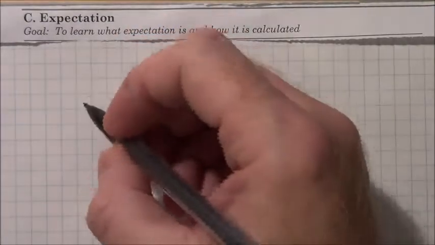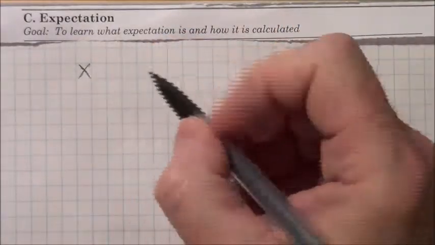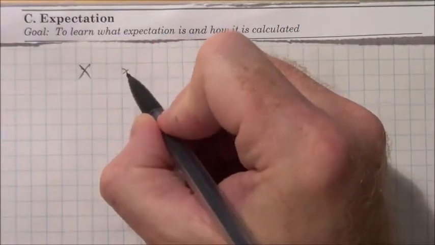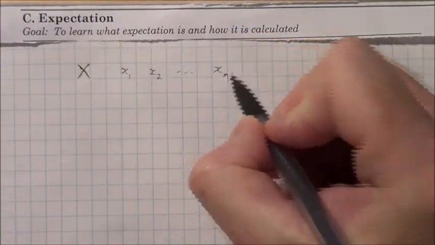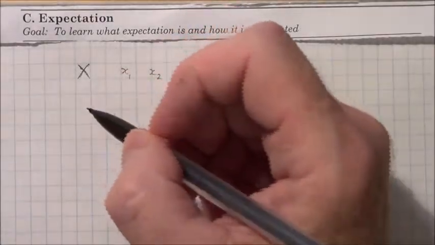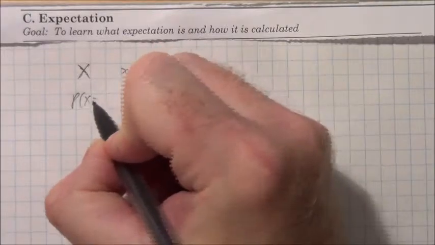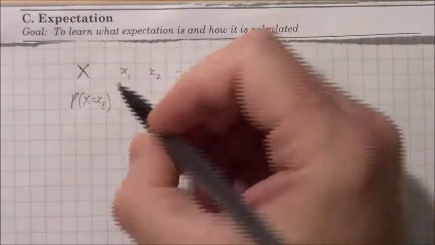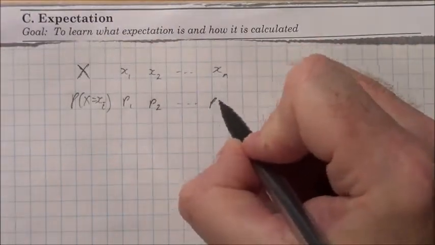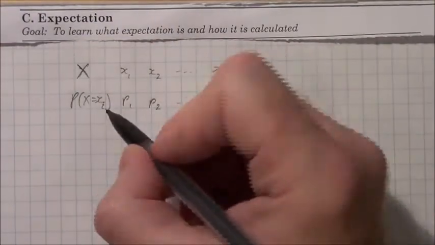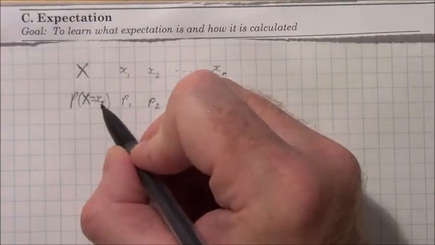So suppose we've got some sort of random variable X, and the set of X has outcomes x sub 1, x sub 2, all the way up to x sub n. Then each of those will have some sort of probability attached to them. And so there would be probability 1, probability 2, all the way up to probability n. And this is the probability of X equals x sub i.